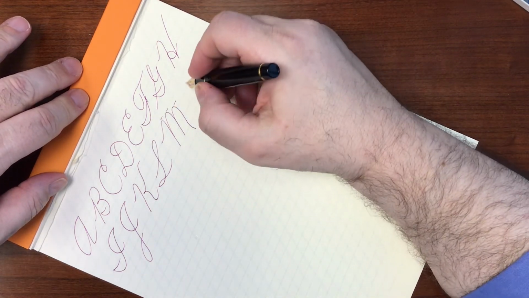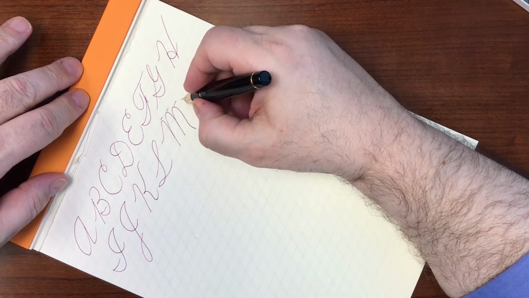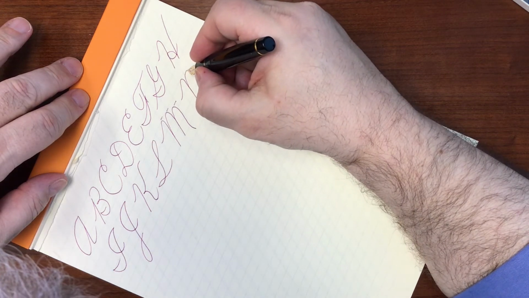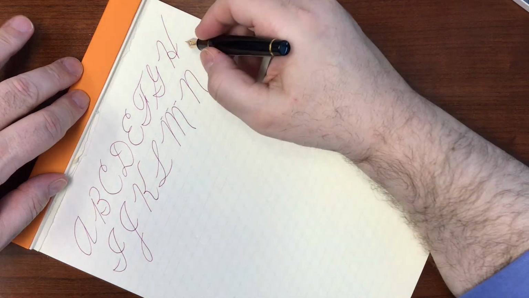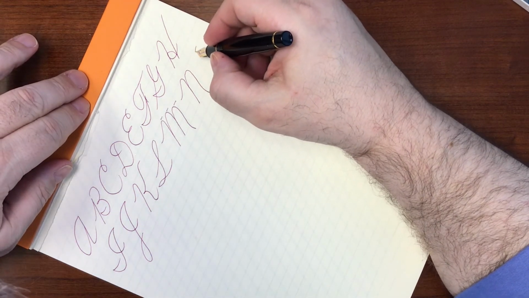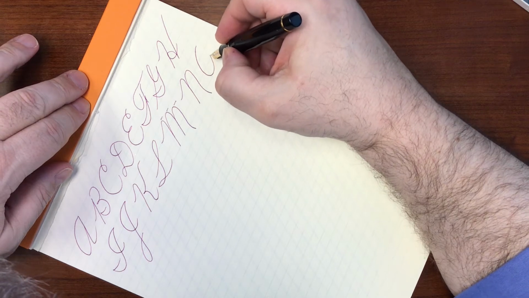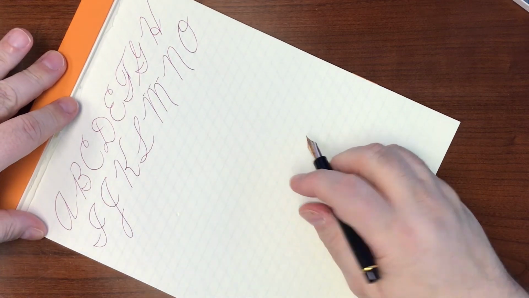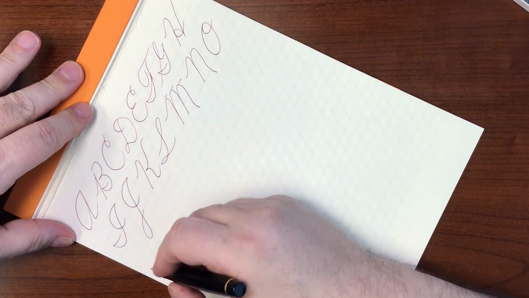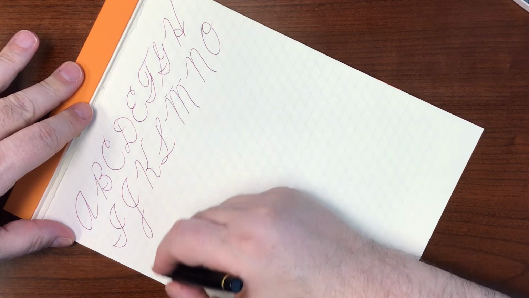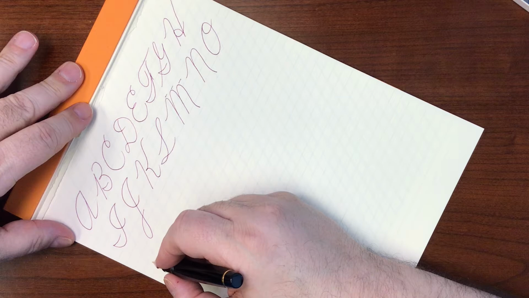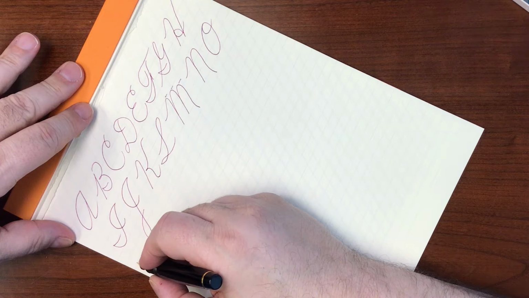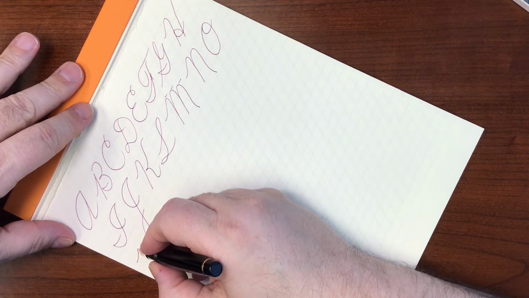Next, capital N, very similar approach like this, and then come up slightly below the upper line. The O is a nice oval form. Remember keeping it on the main slant angle and looping out like that. The P, let's see, we'll start it down. I've got one space up here, so I'll start it here. I'm going to try not to run this into the J. If you had to, it wouldn't be the end of the world.